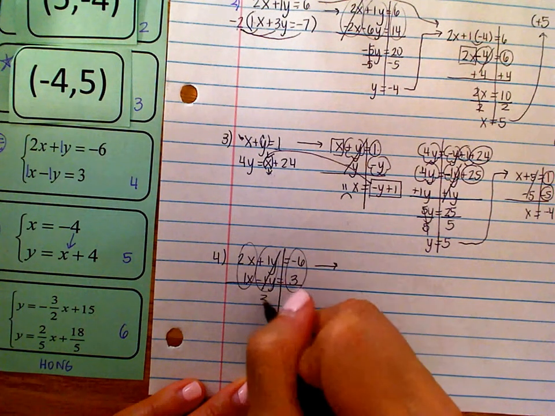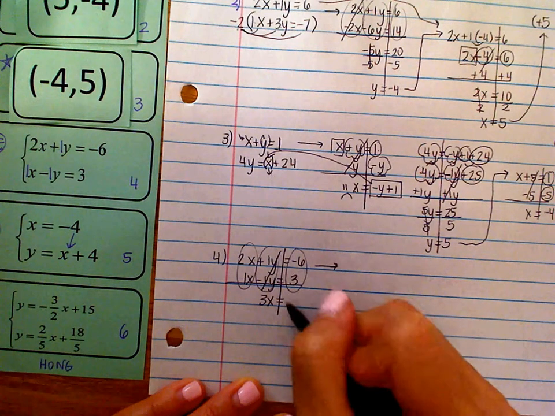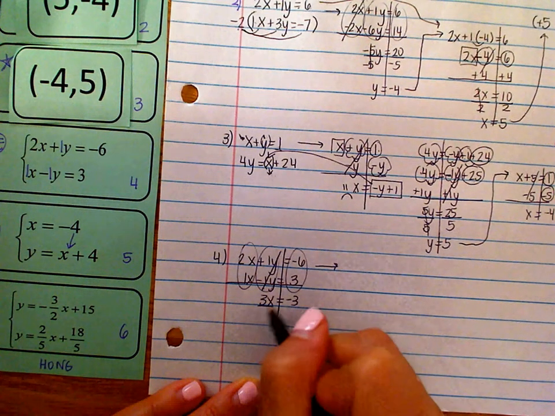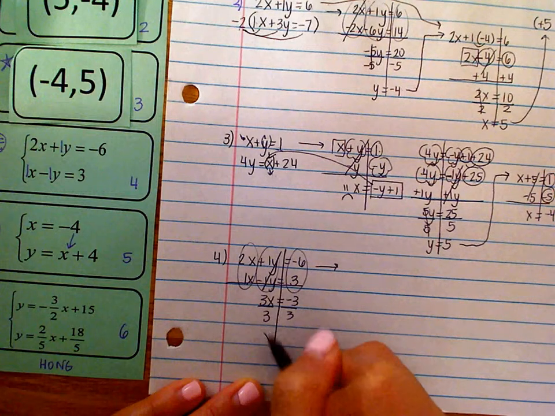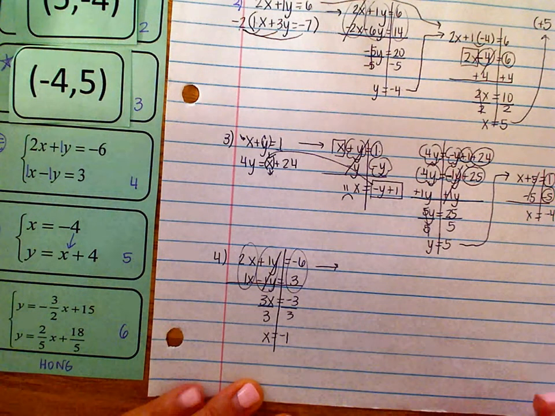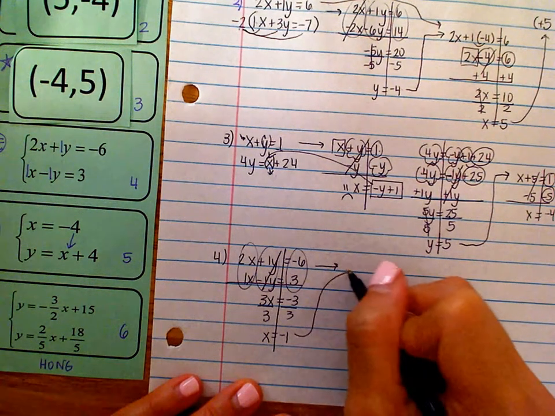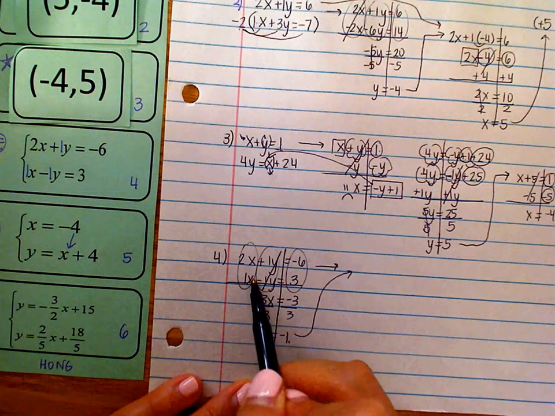Because we added these and they're opposites, they eliminated. So what's 2x plus 1x? 3x. And then negative 6 plus 3 is negative 3. Then divide, x equals negative 1.